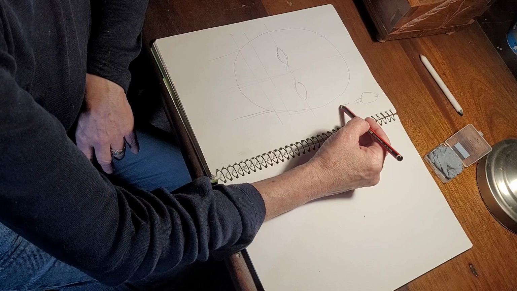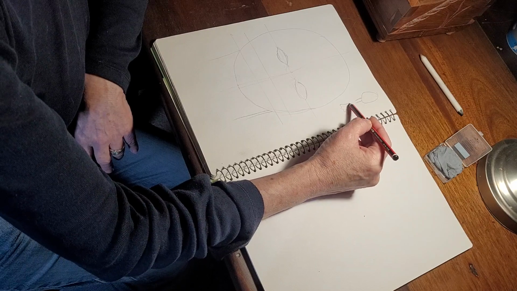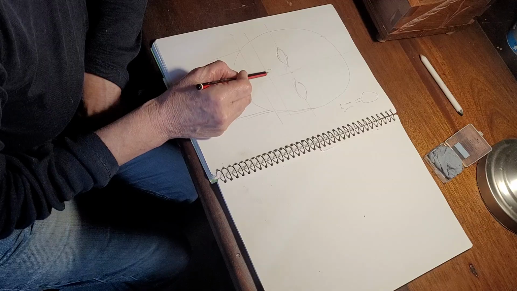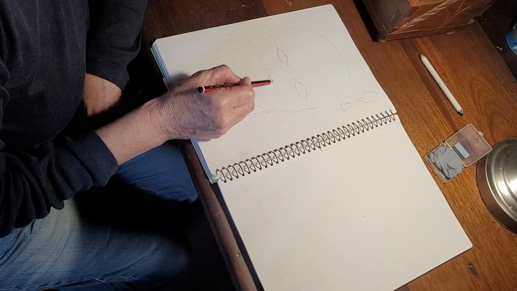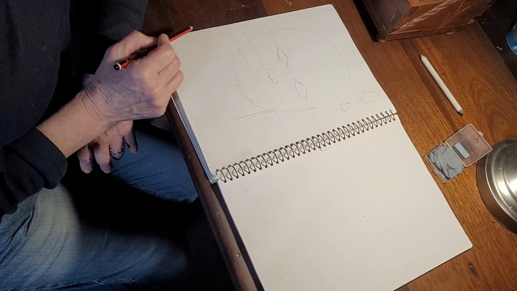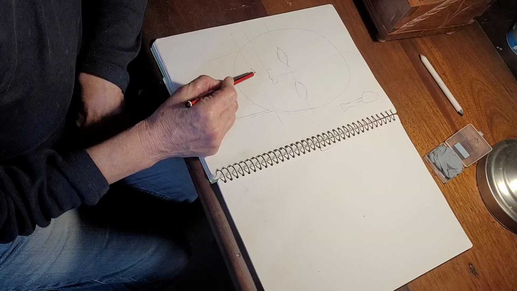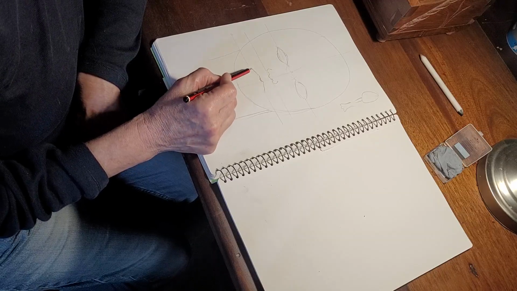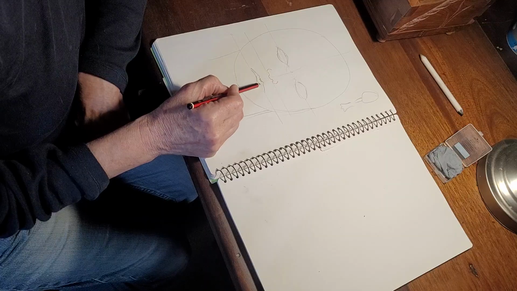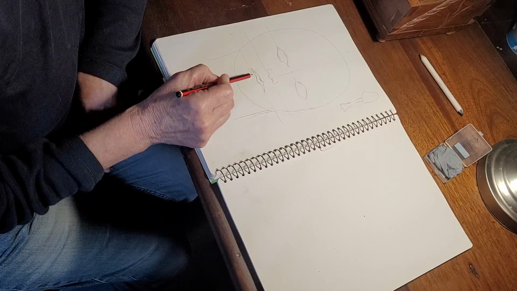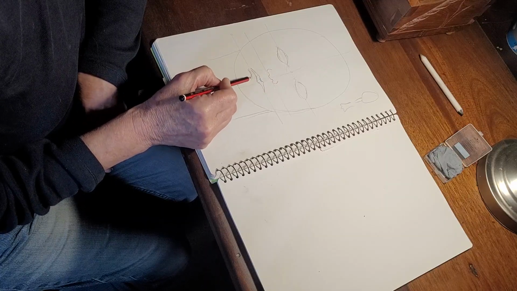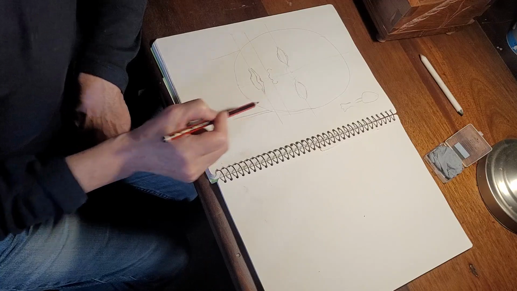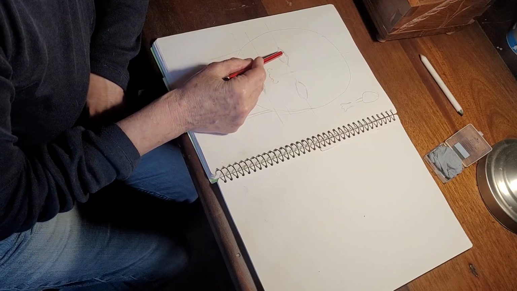And then we just take the nose. People tend to draw the nose like this, which is not right. There are no lines on the side of the nose, so it's just going to be shady. We do just this. And for the mouth, we draw just a basic shape. Right, those are the basic shapes.